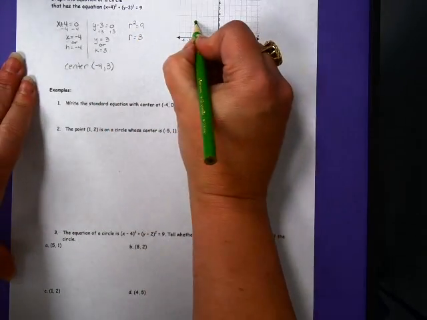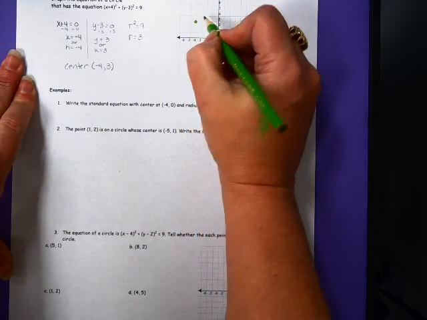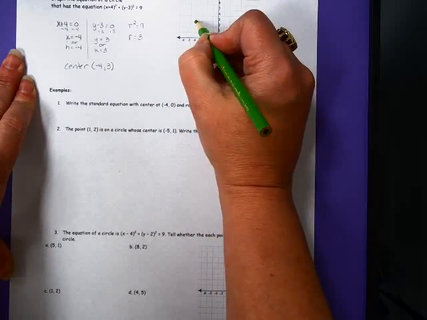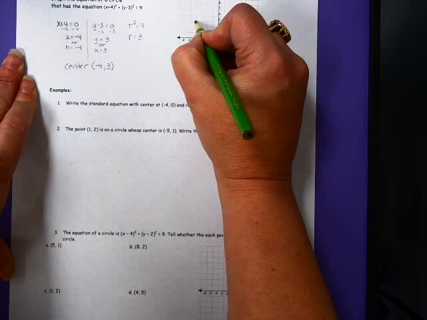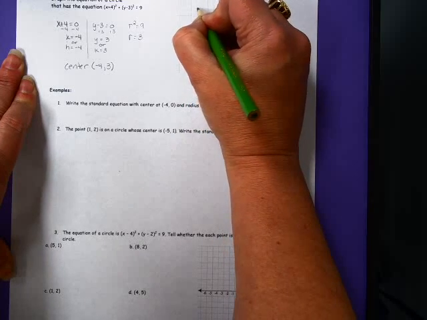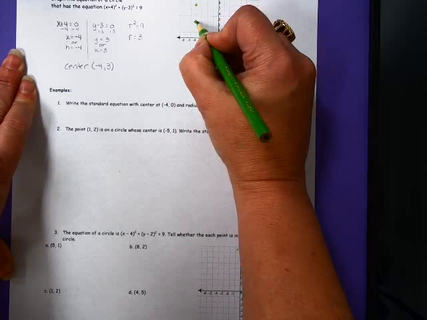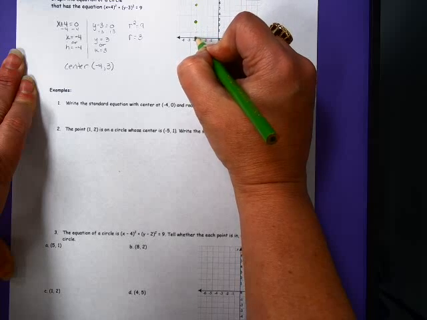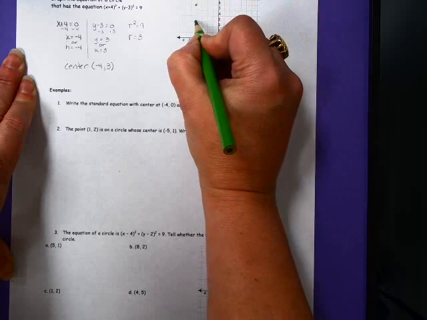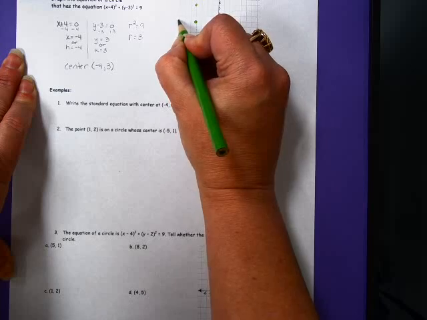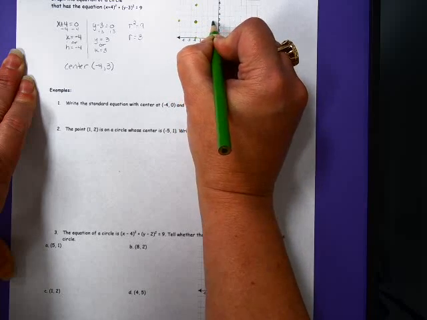Okay, so from the center, I'm going to count. I call it north, south, east, and west. So here, I go up 3, 1, 2, 3, and I put a dot. And I go down 3, 1, 2, 3, and I put a dot. I go to the left, 1, 2, 3, and right, 1, 2, 3.